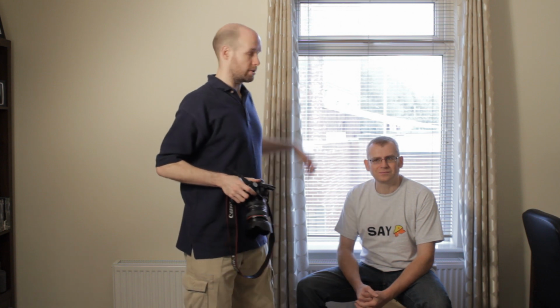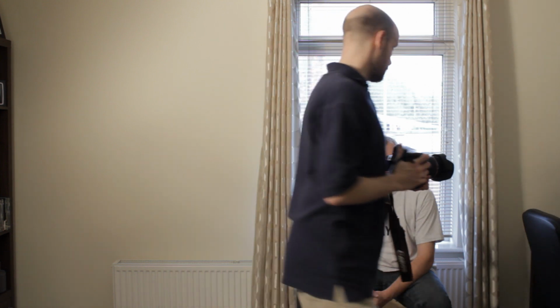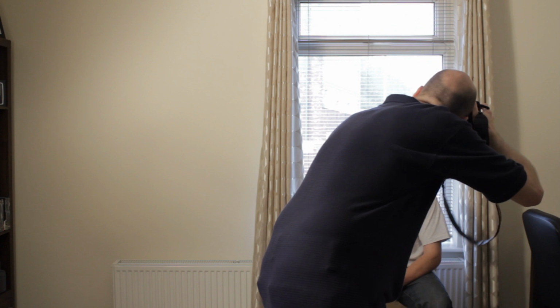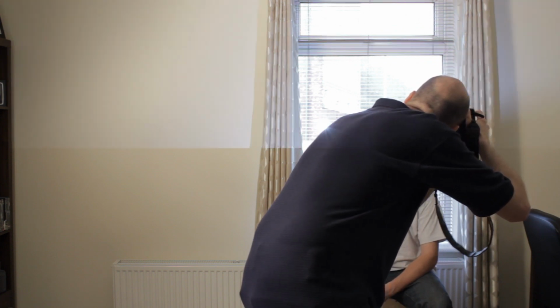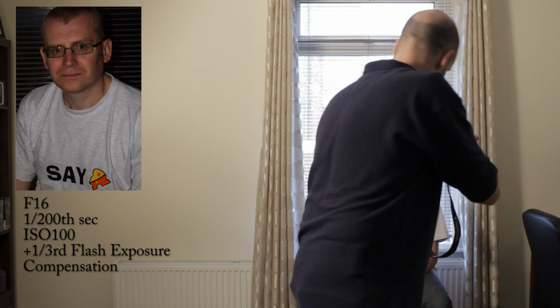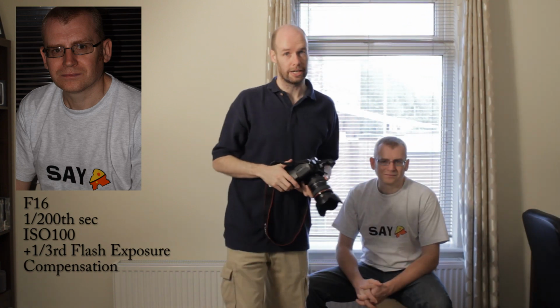So we're going to have no ambient light out there now. It's just going to be completely gone. Okay. F16 now. So that's a very small aperture. And here we go. 1, 2, 3. There we go. And that's really, really dark.